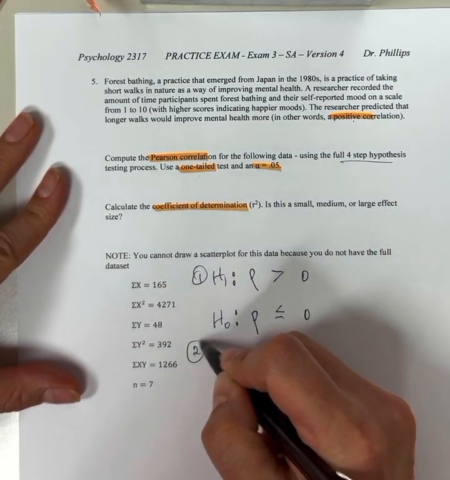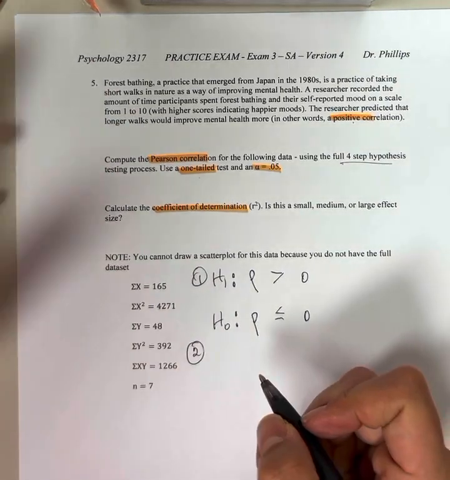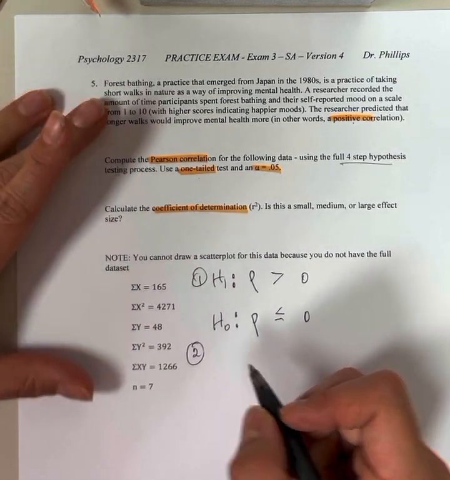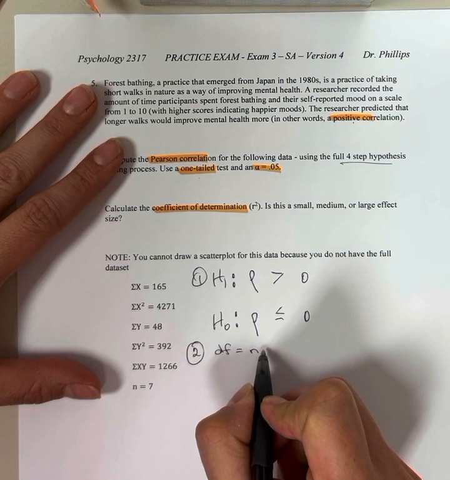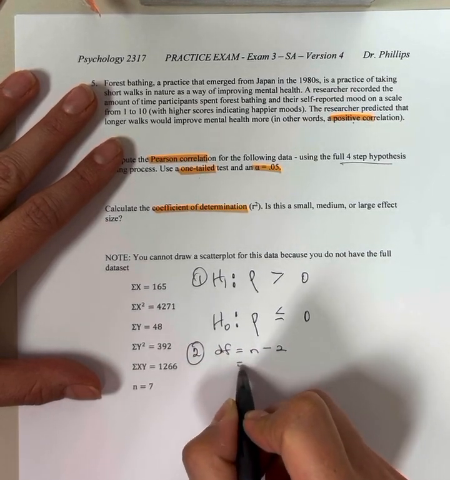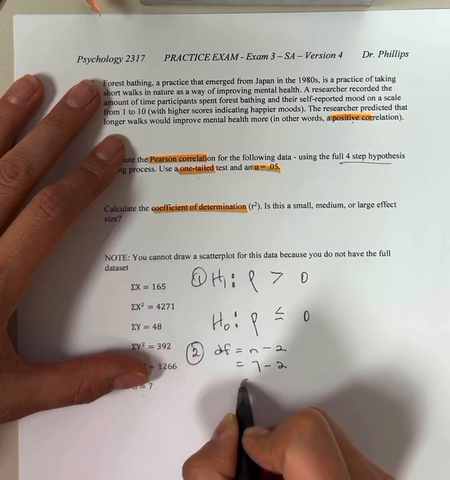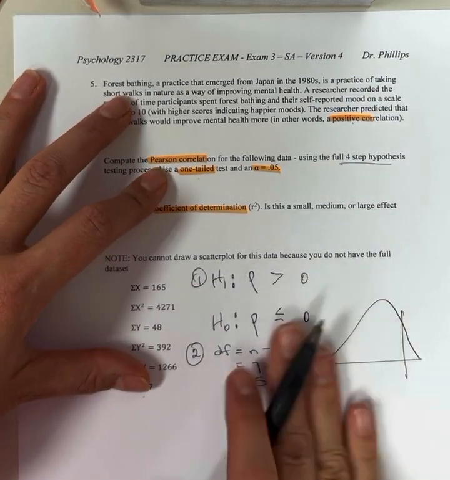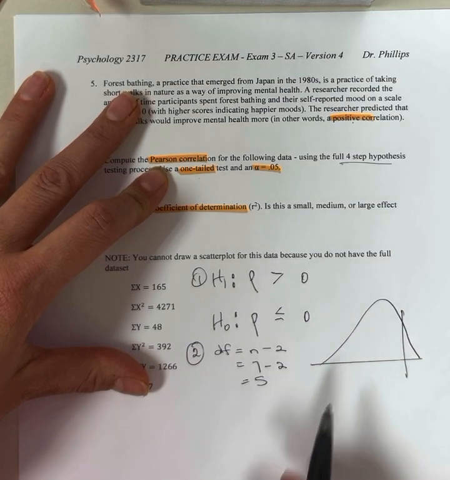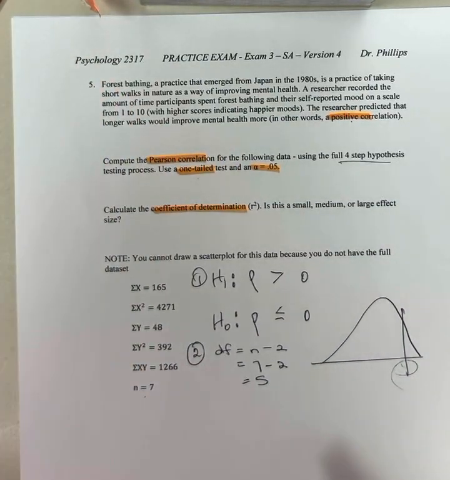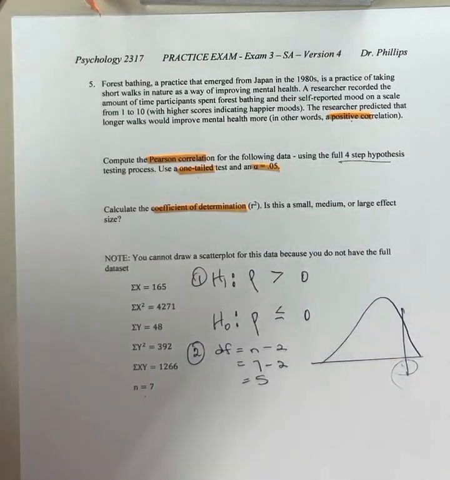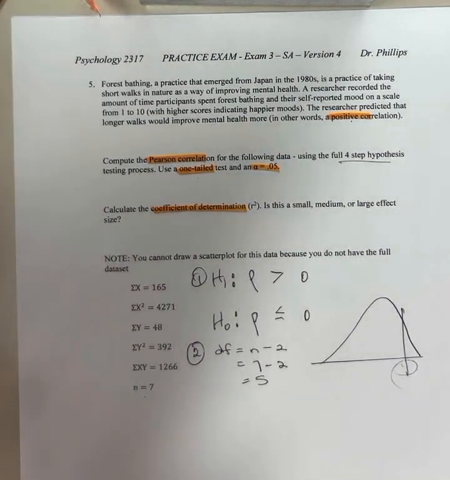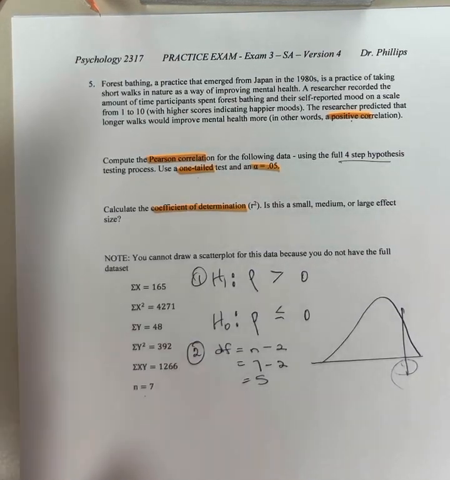Step 2, we need to find our critical values. To do that, you have a one-tailed test, you need your alpha level, and you need your degrees of freedom. N minus 2. N is 7, minus 2 is 5. We have a one-tailed test expecting a positive value, so it's off to the right. We're going to find what this cutoff value is. I am not going to calculate the t. You don't need to. You can get by with just calculating your r value. You don't need to go into the t.